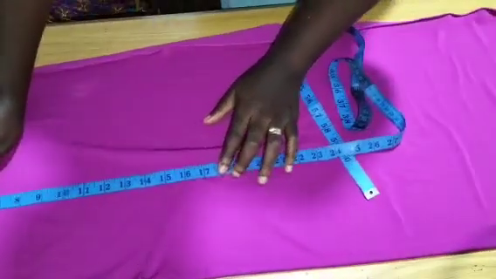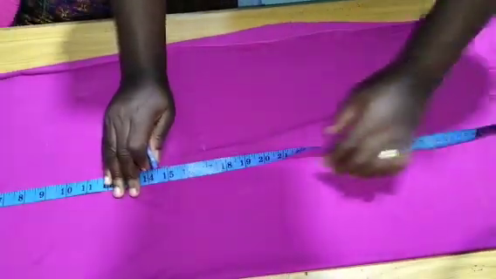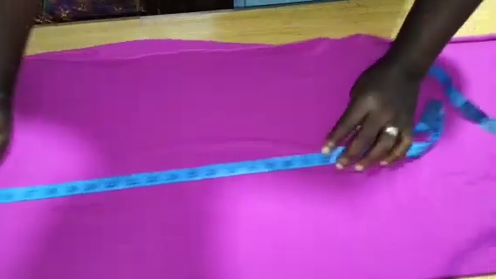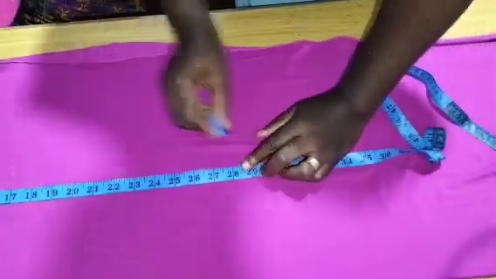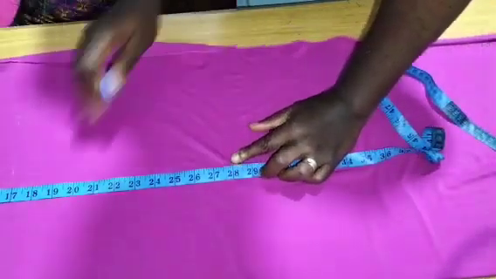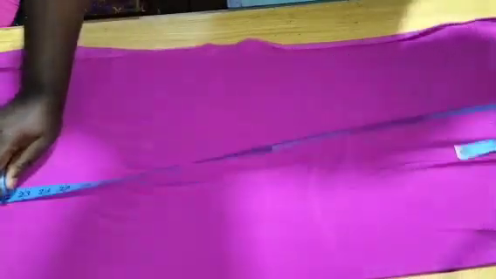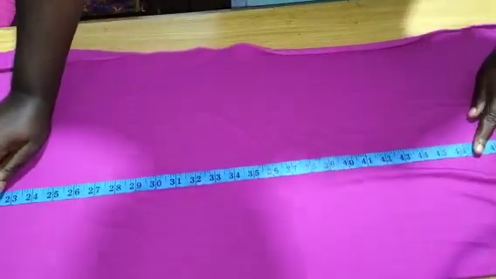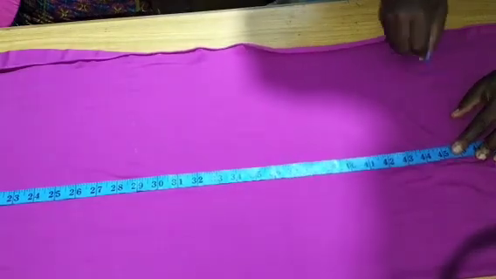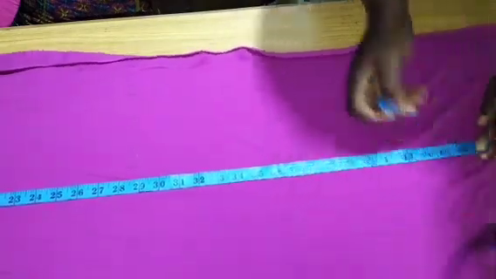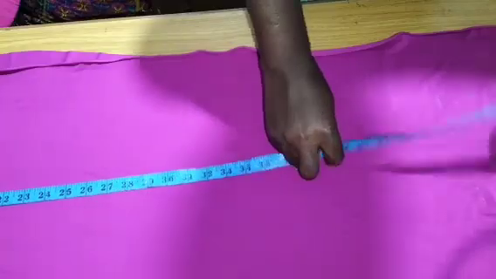So this is my waist. After my waist is my hip, which is 29. After my hip is the length of this dress, which is 46. So I'm working with 46 as the length of the dress.